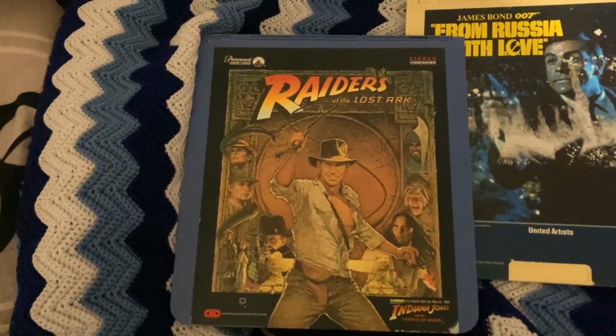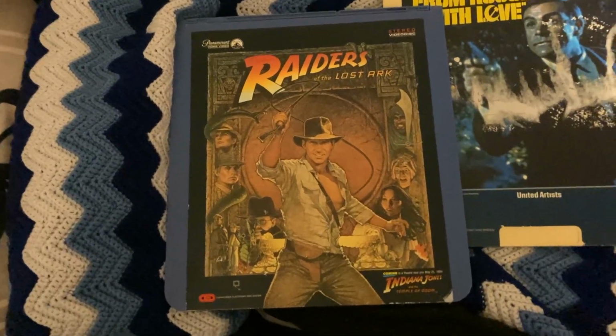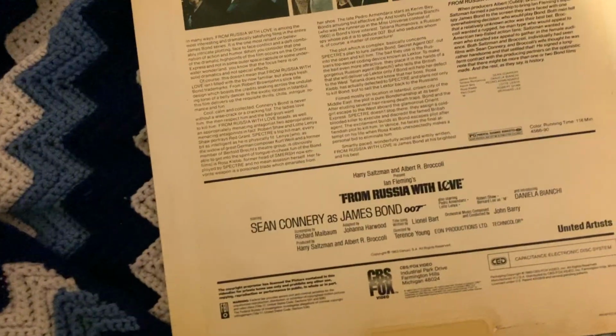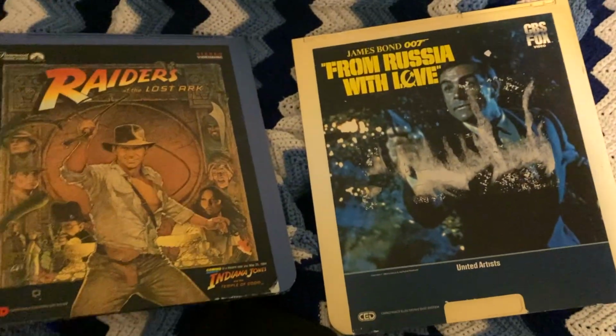And of course, what do you do for a fourth side? It's blank. There's nothing on it. So, same here, From Russia with Love. It's also just split in two. 118, yep, 118 minutes. Just split it an hour.